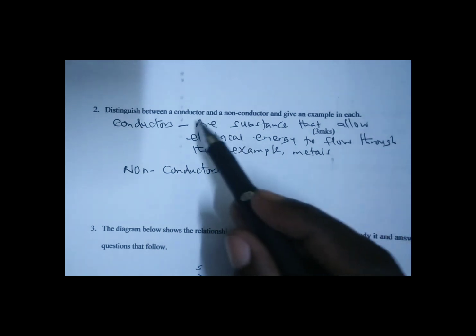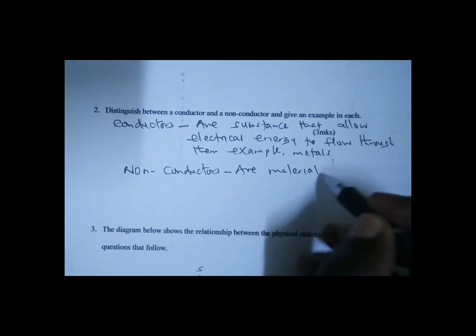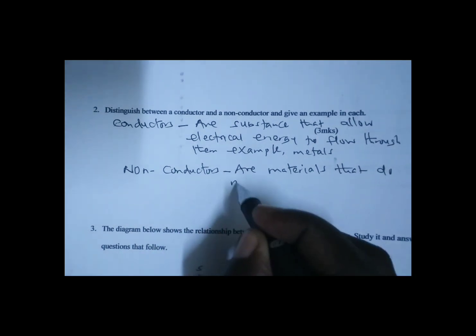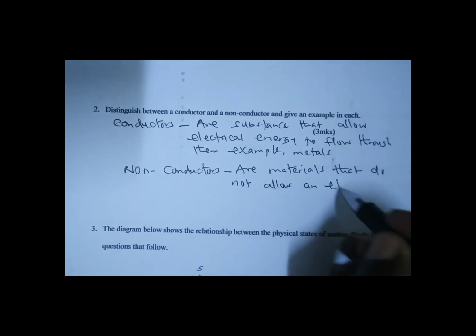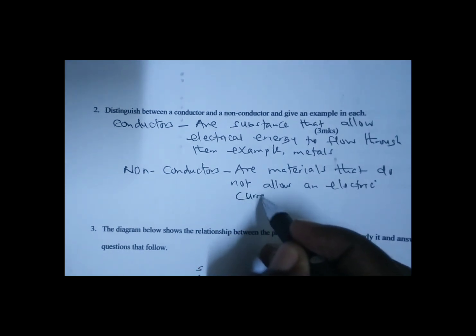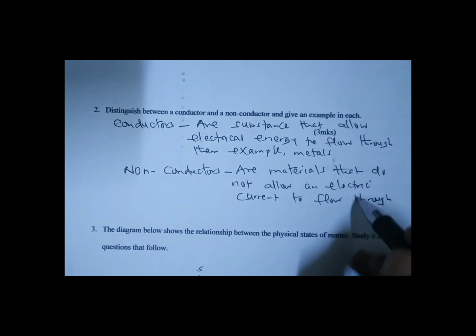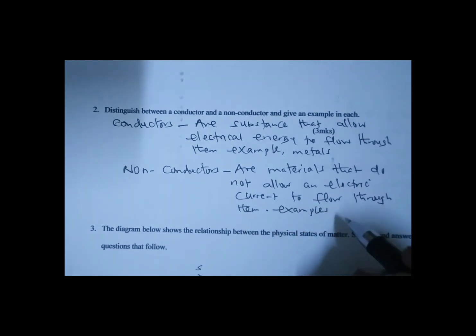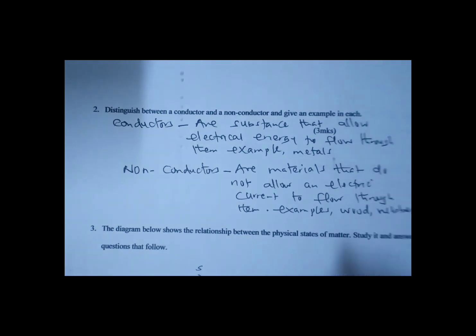We also have non-conductors. Non-conductors are the opposite of conductors, and we can say they are materials or substances that do not allow an electric current to flow through them. Examples of non-conductors, we have materials like wood, we have rubber, etc.